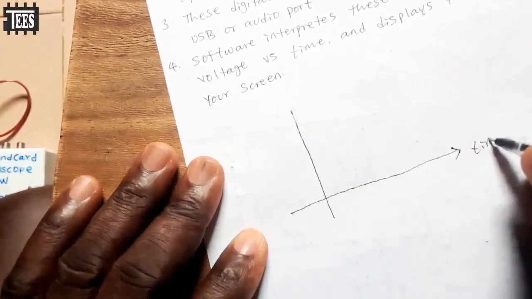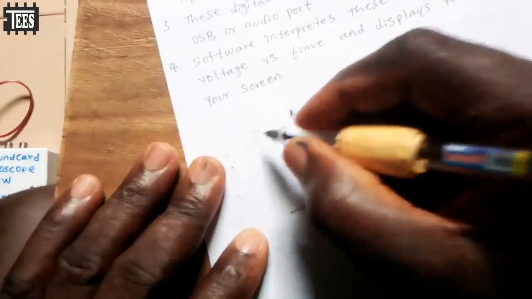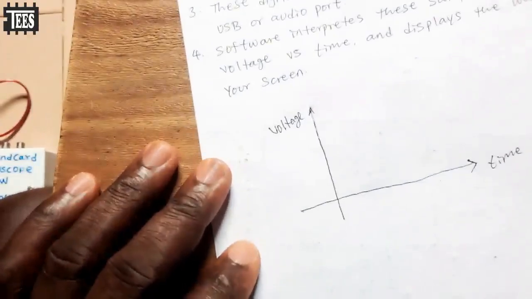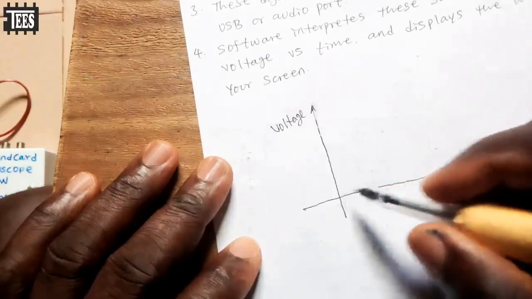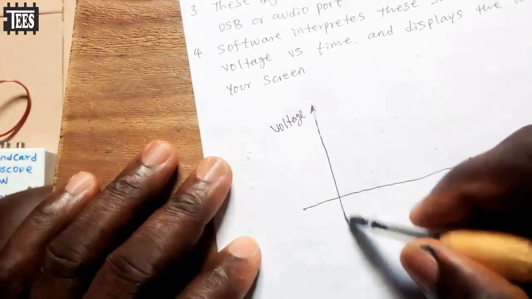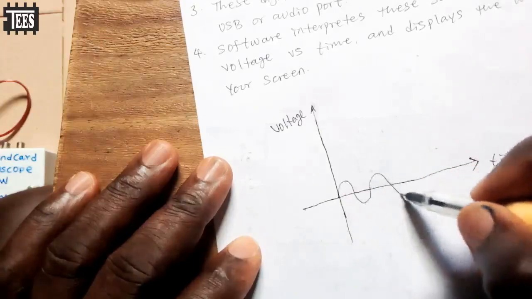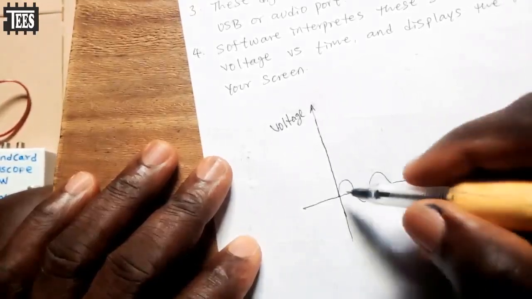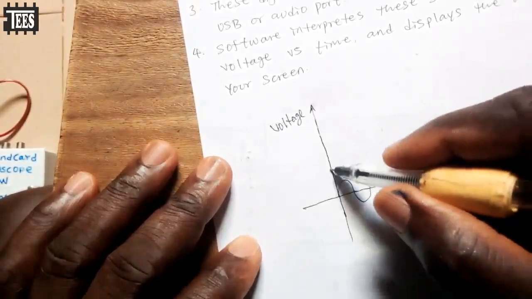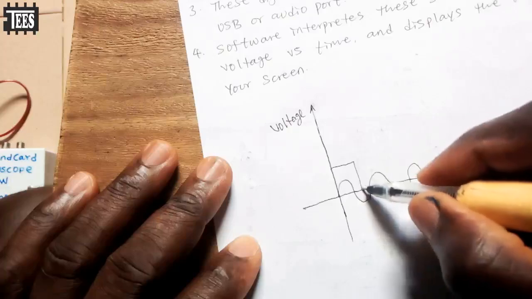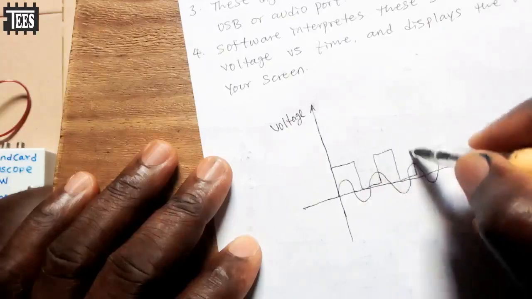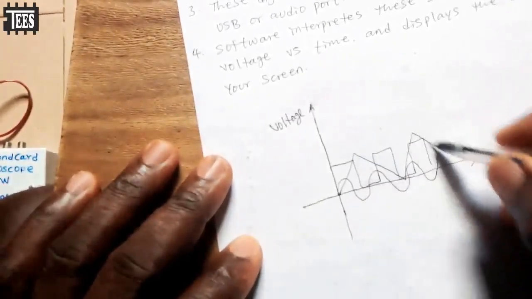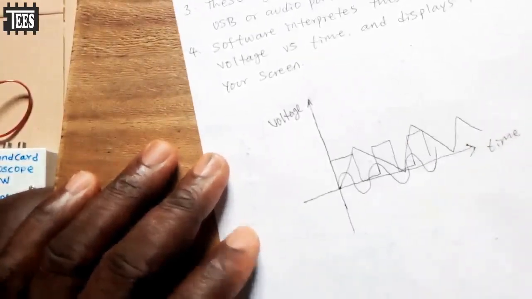This is time, while this is voltage. So you could be seeing something like this, something like that on the screen. You could also see something like this on your screen. Also, you could be seeing something like this, or different kinds of waveforms.